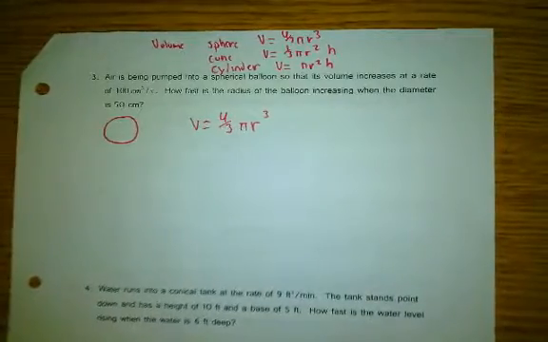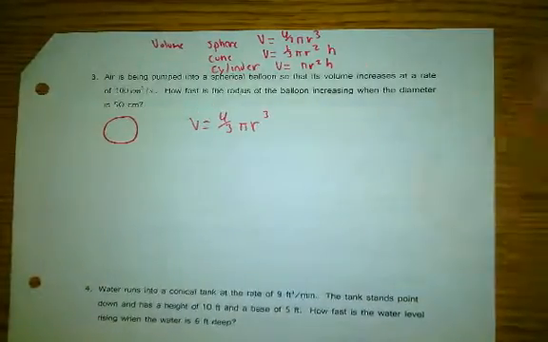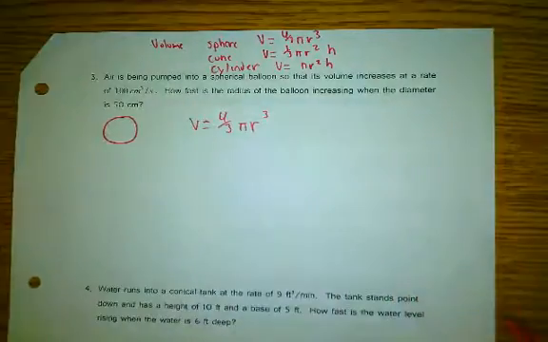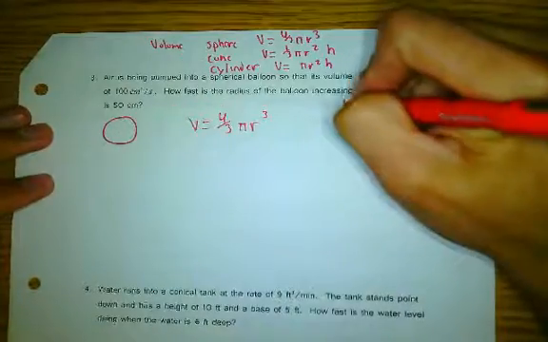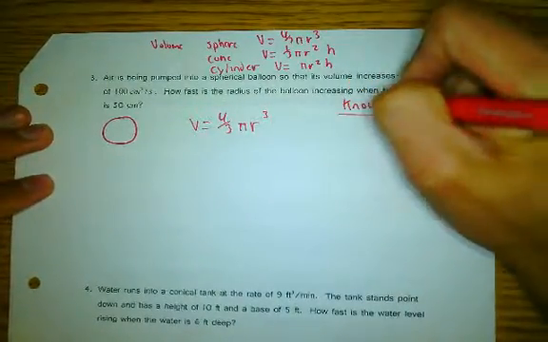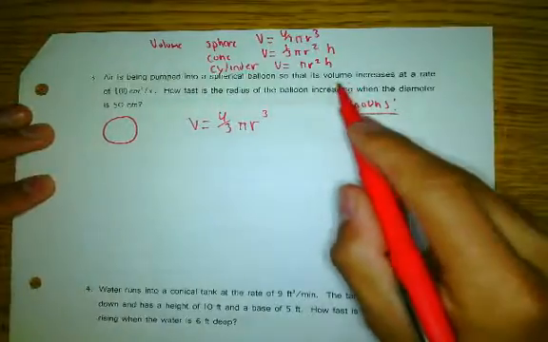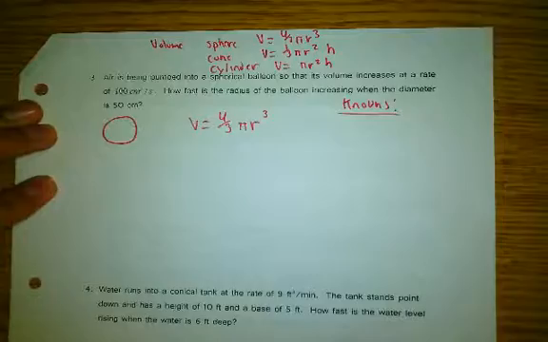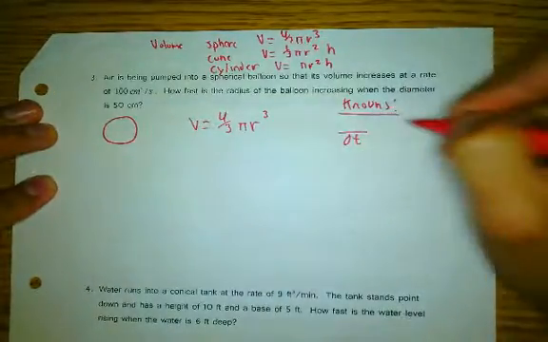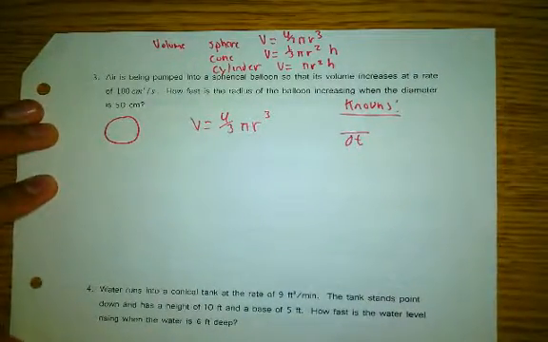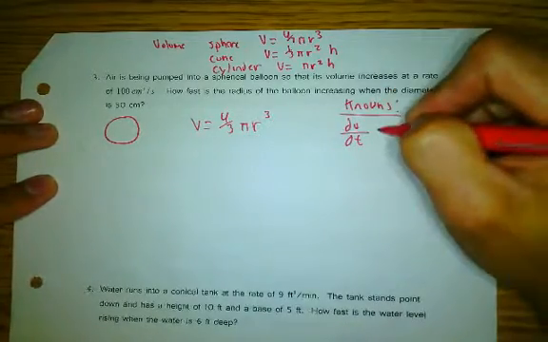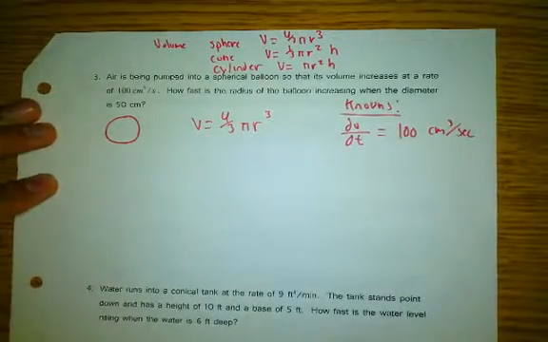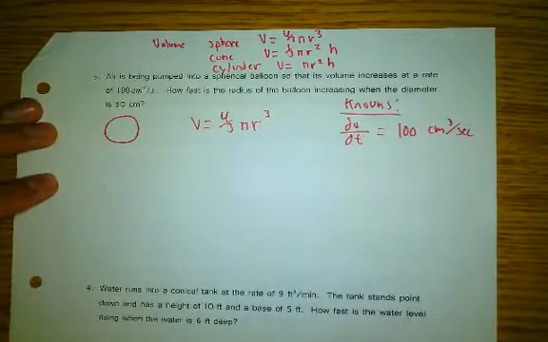Alright, so we have our sketch, we have our formula. Now what do we know? Here's our knowns. We know that the volume is increasing at a rate of 100 cubic centimeters per second. So that means what over dt? dV over dt equals 100 cubic centimeters per second. What else do we know? The radius is what? 50 centimeters. And that's all we know.